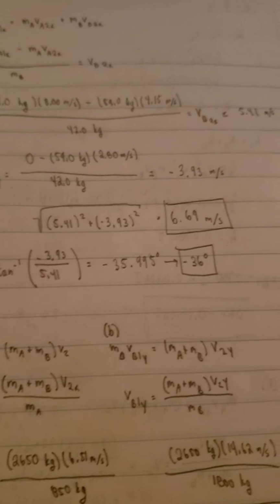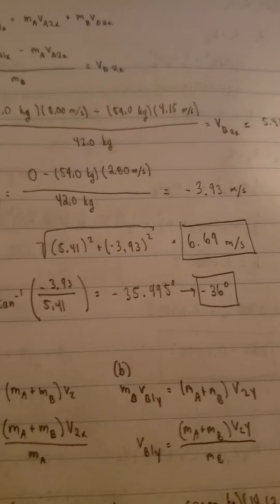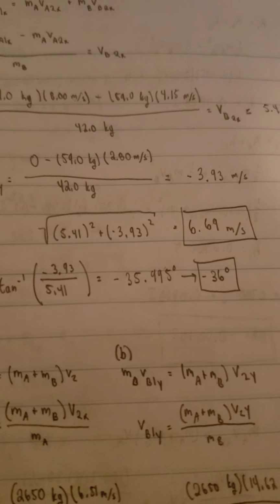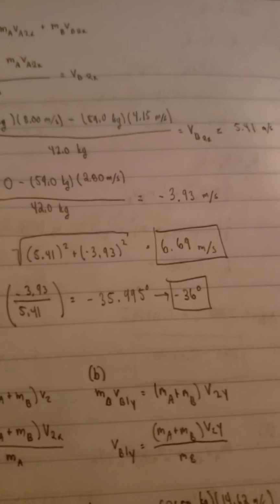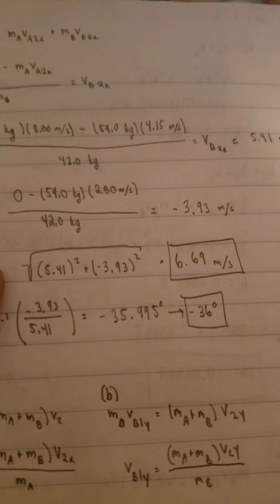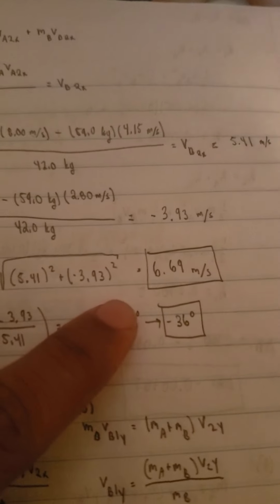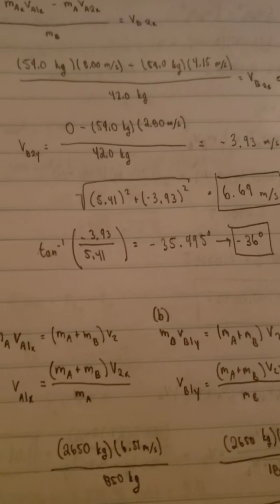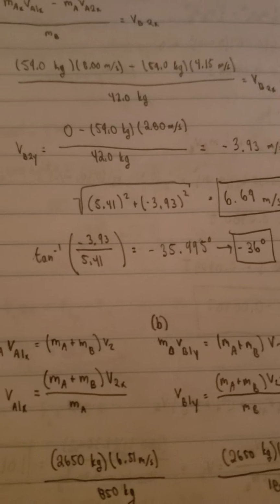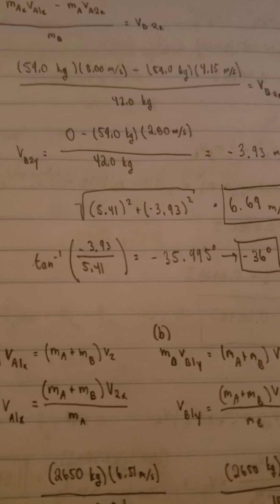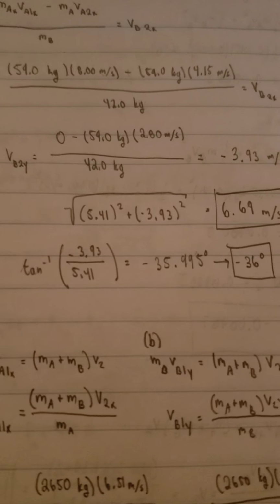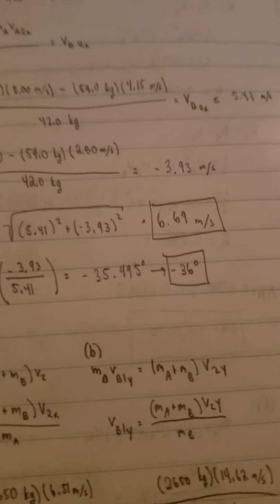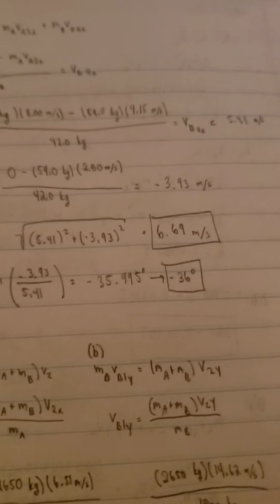And then we find the magnitude by squaring both those numbers, and then finding the square root of the addition of those two, which equals 6.69 meters per second. And then in order to find the angle, you just take the inverse tangent of the y over the x, which gets us 36 degrees. And that is exercise 8.39.